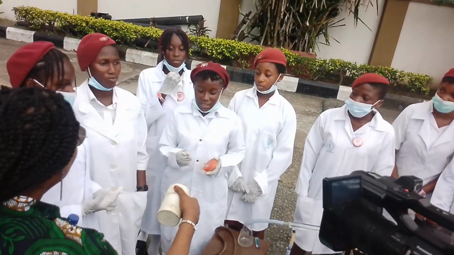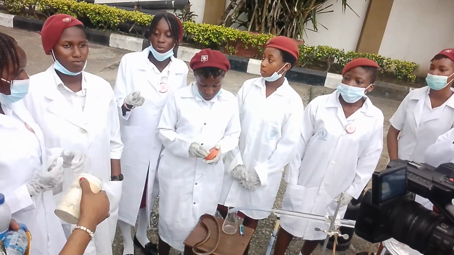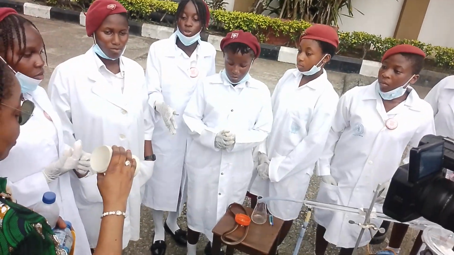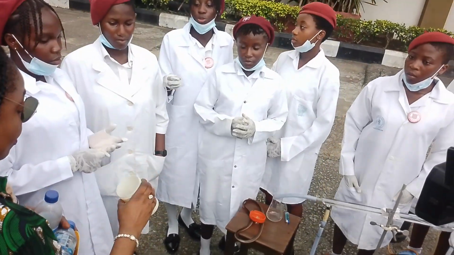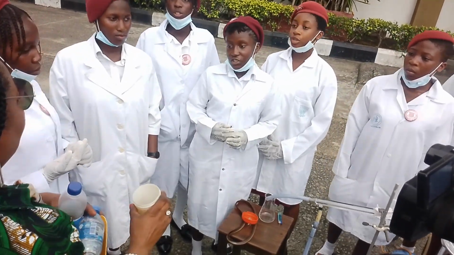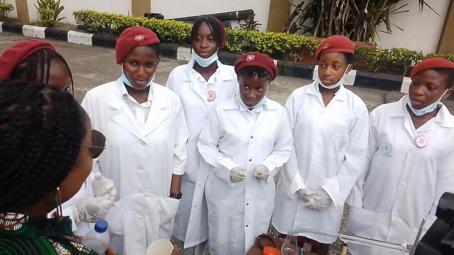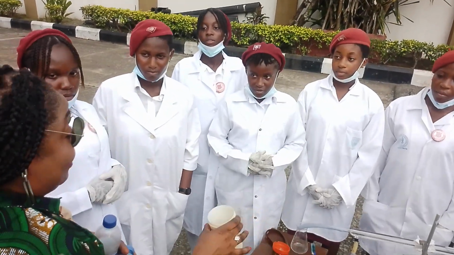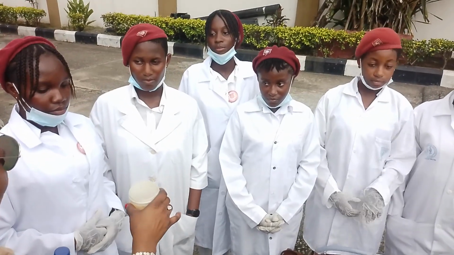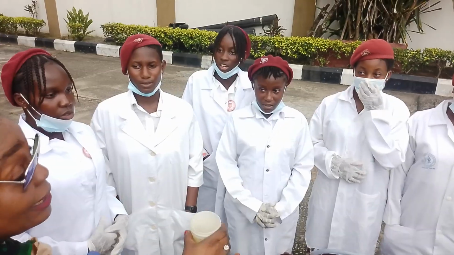It cannot be used directly; it needs to go through a lot of processes before it can be used in generators and everything. If not, it contributes to engine knock. So this one will still go through another process to really bring out the gas out of it to enable you use it as what? Fuel? Yes. Or kerosene? Is it fuel or diesel fuel?